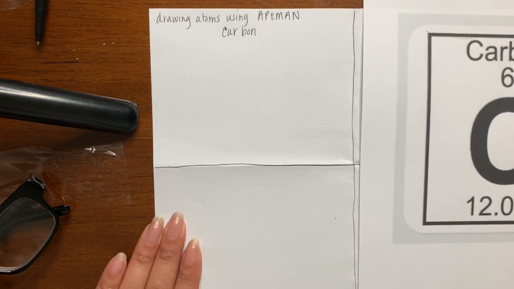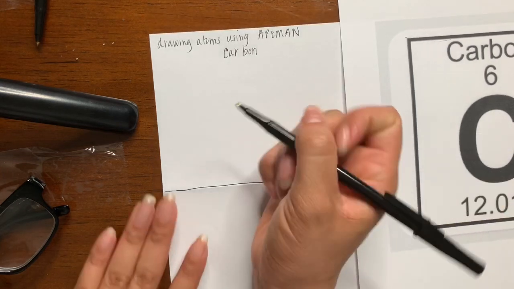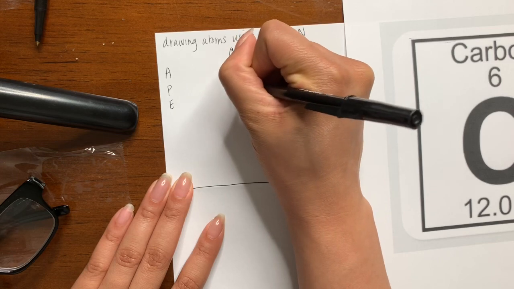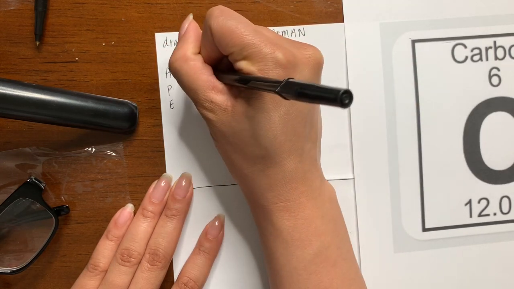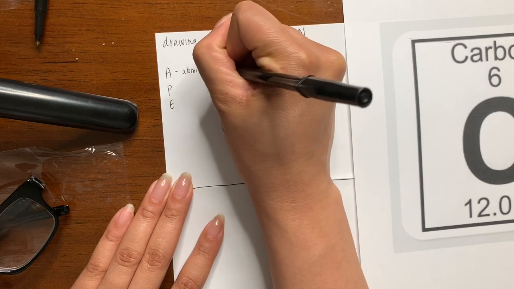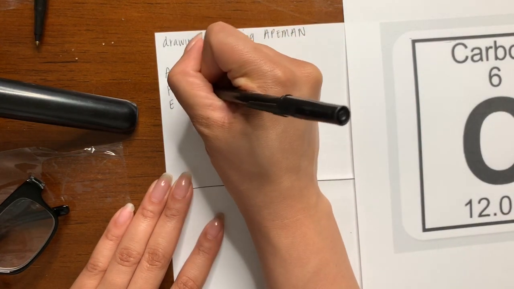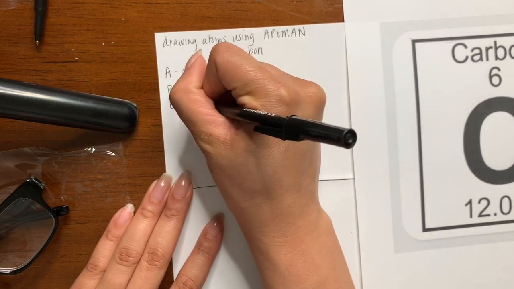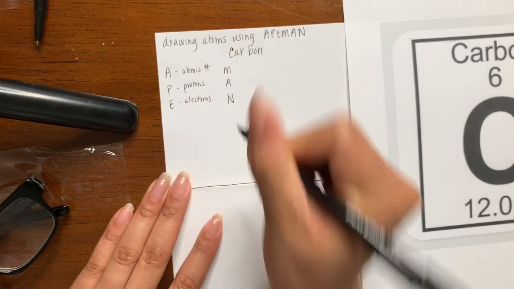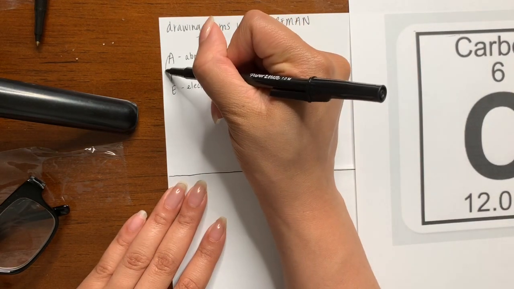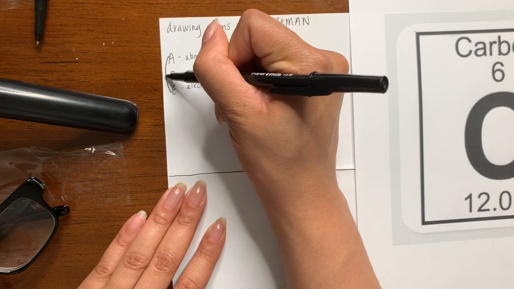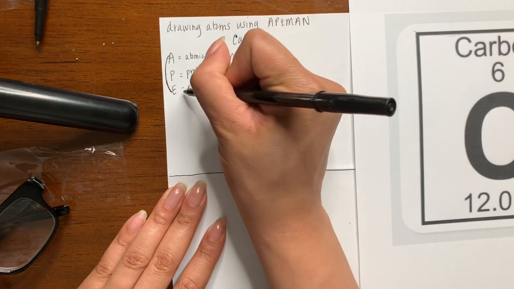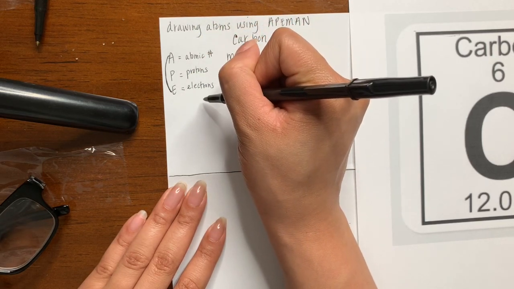All right, so now that we know we have all of this information, we're going to use APEMAN, A-P-E-M-A-N. Remember that A stands for atomic number, P stands for protons, and E stands for electrons. Okay, all three of these, when we're talking about neutral atoms, are equal. So A equals P equals E. They are all going to be the same number.